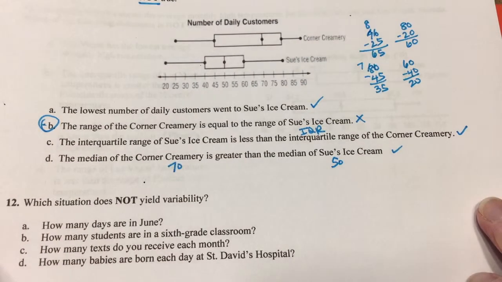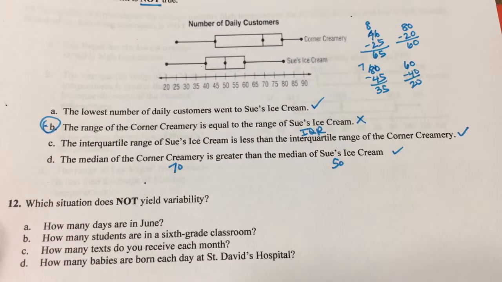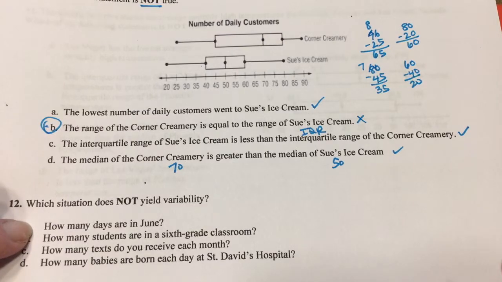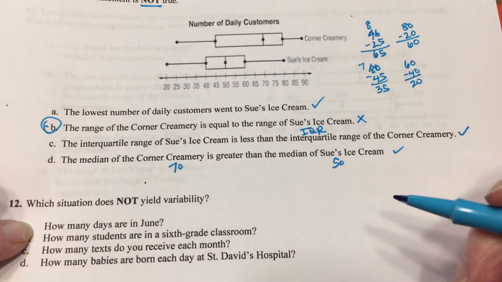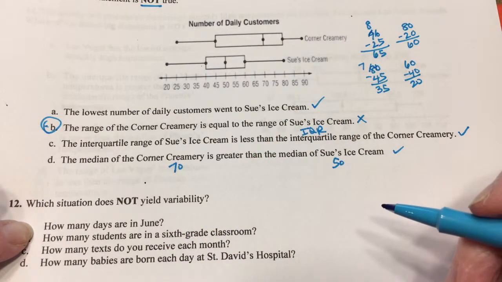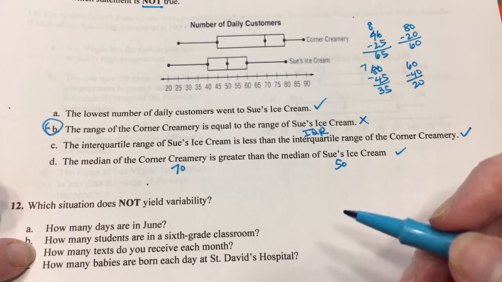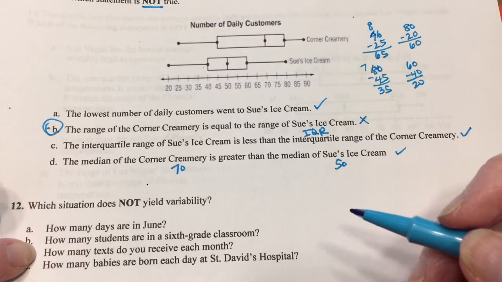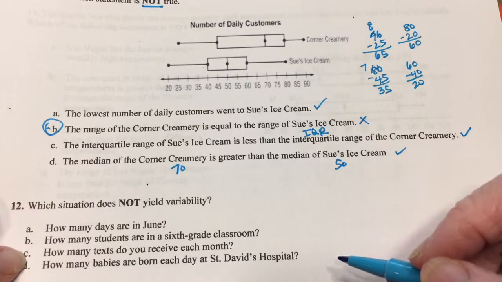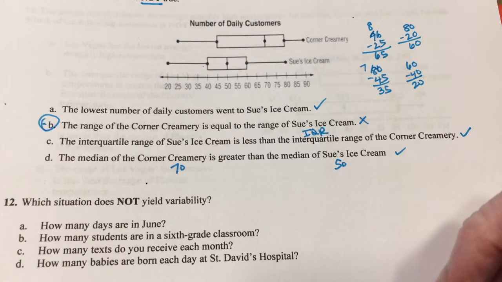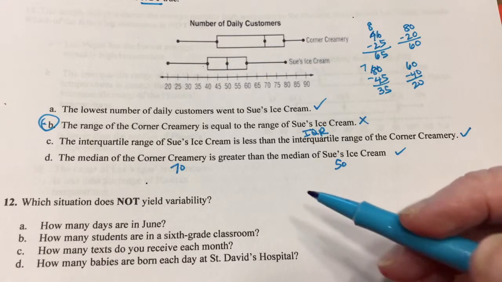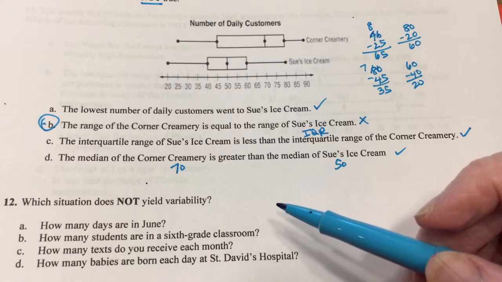All right, on 12, it says, which situation does not yield variability? How many days are in June? 30. How many students are in a 6th grade classroom? 25. How many texts do you receive each month? 82. How many babies are born each day at St. David's Hospital? Okay, so which one does not yield variability?